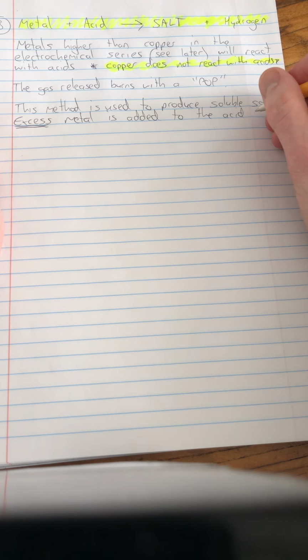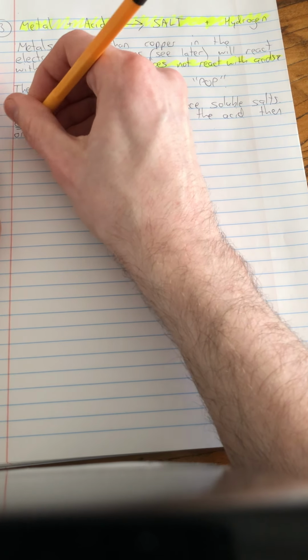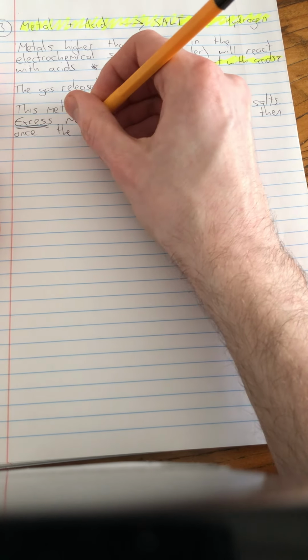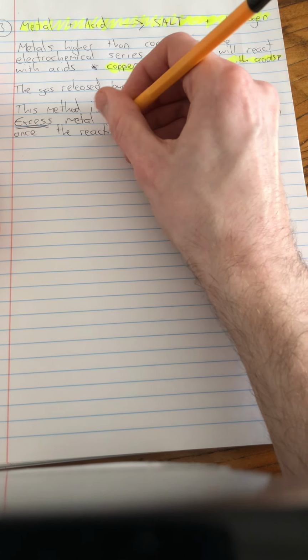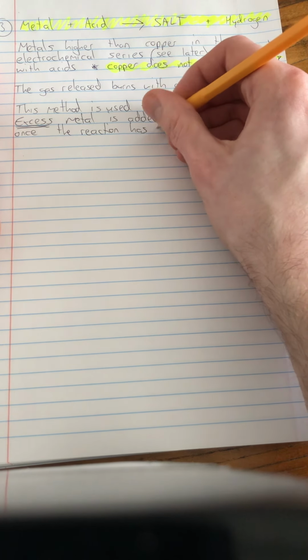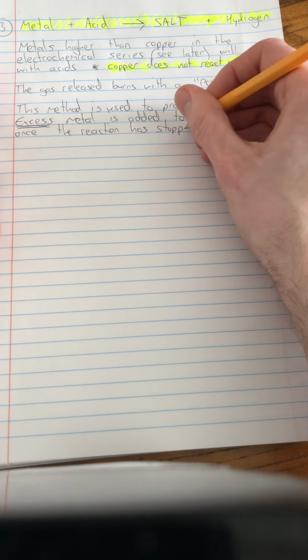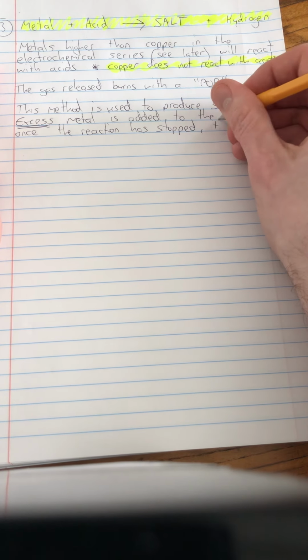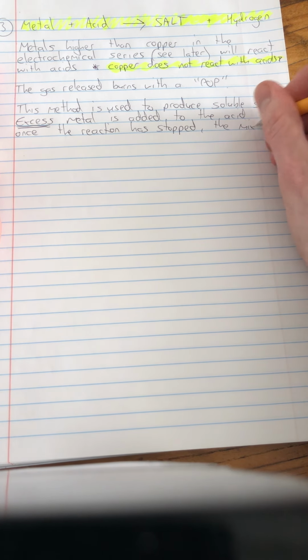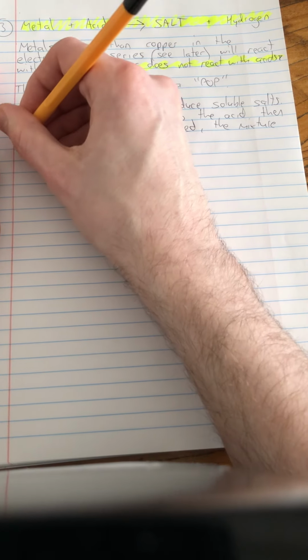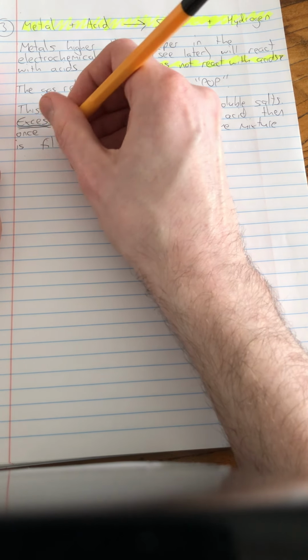So excess metal is added to the acid, then once the reaction has stopped, the mixture is filtered off.